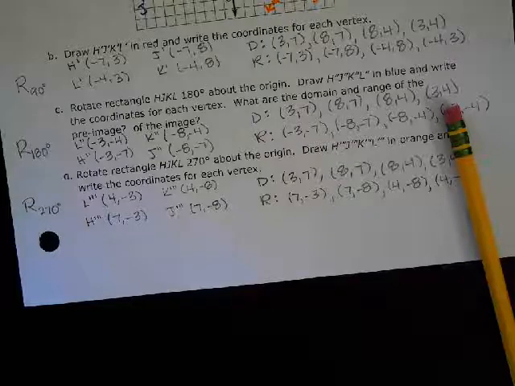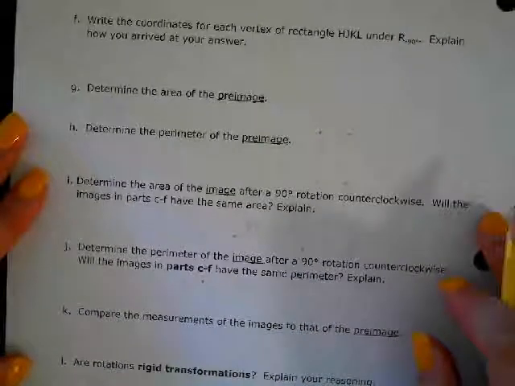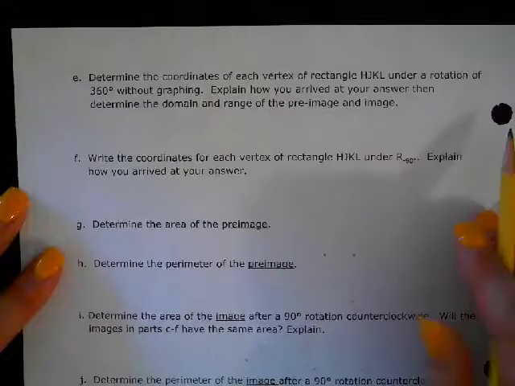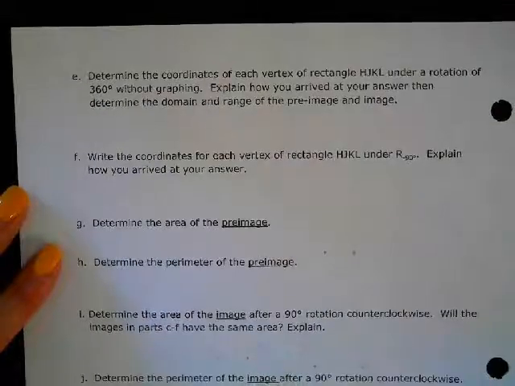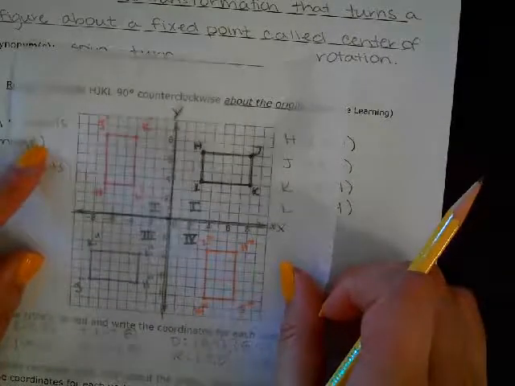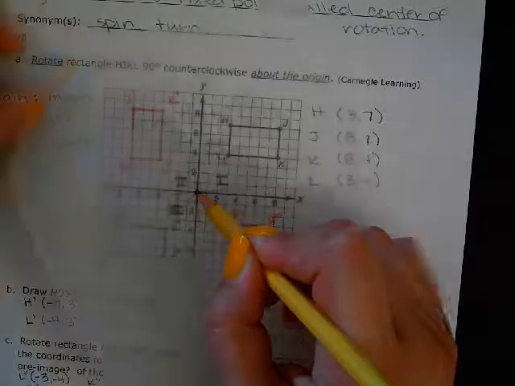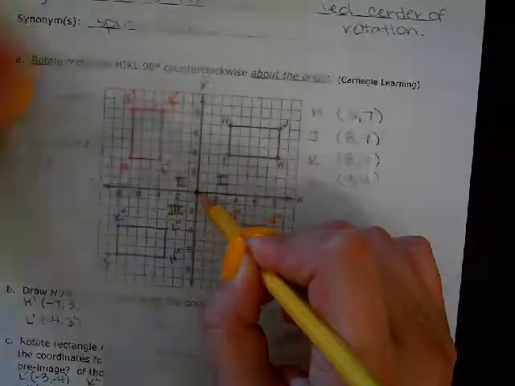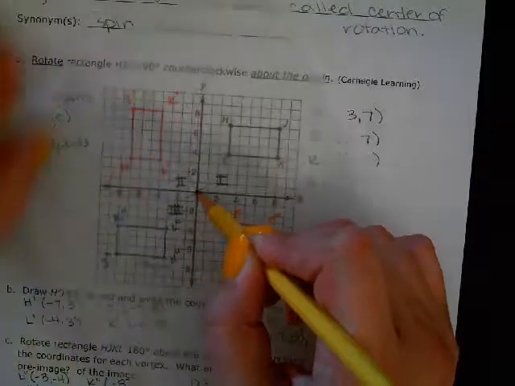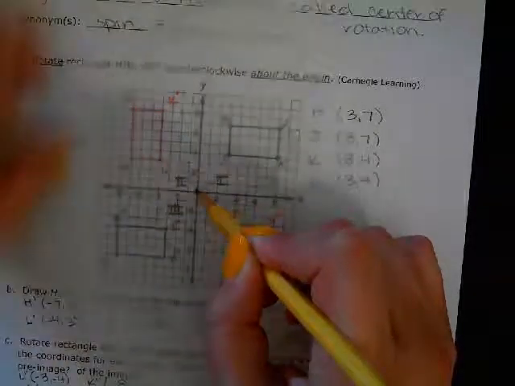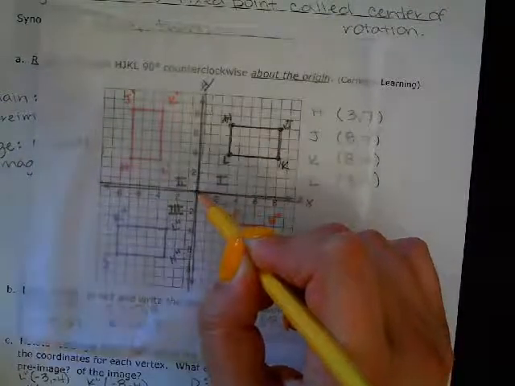All right. It says determine the coordinates if you were to do a 360-degree rotation. So if we did 360 degrees, we would do 90, 180, 270, 360. What would the coordinates be? They would be the same as the original, okay?